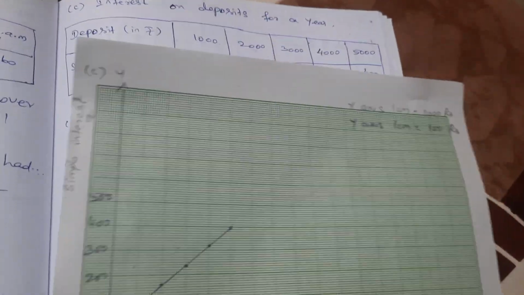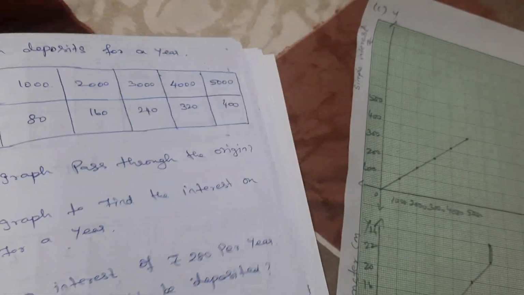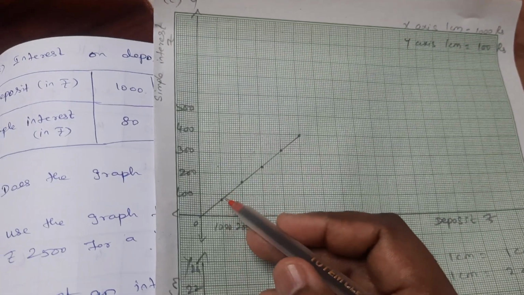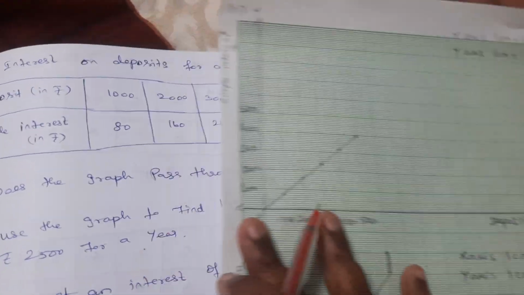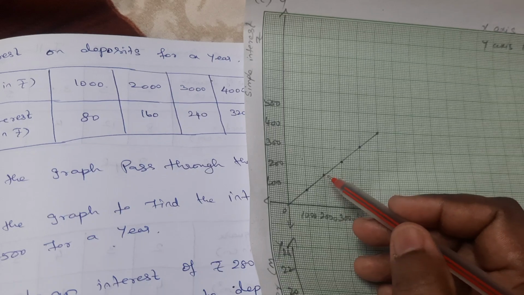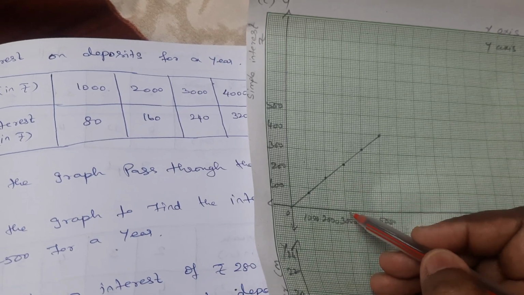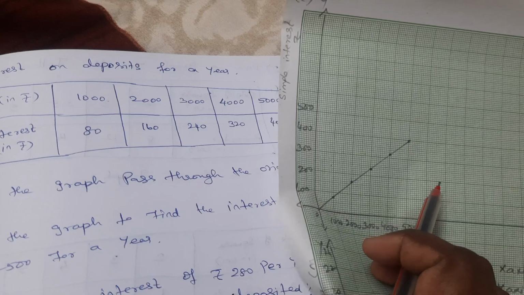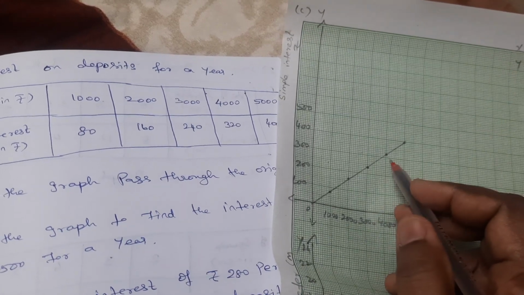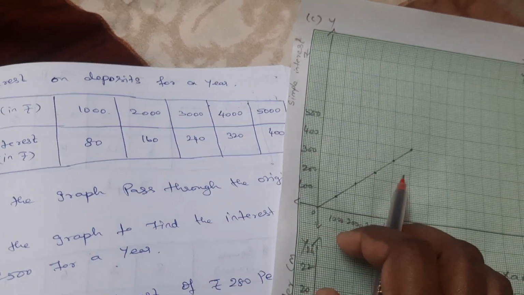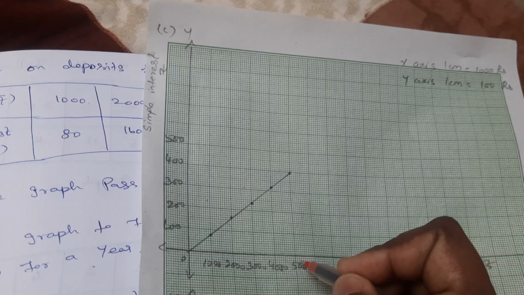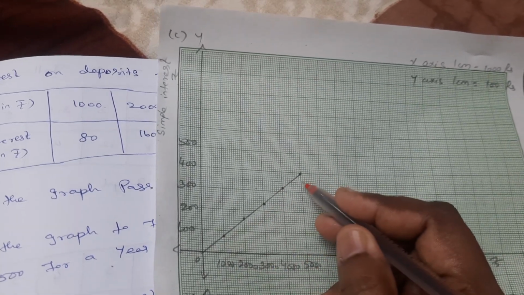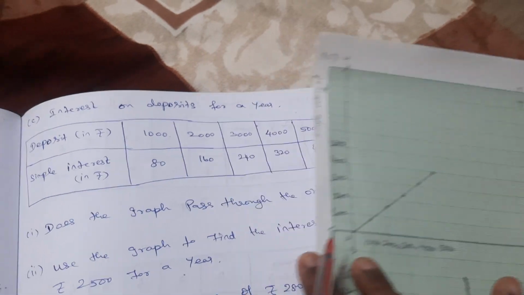The points are: first, for 1000 rupees deposit, 80. So for 1000 we mark 80, then 2000, 160, then 3000, 240, and then 4000 we take 320. And then 5000, we reach 400. So we draw a straight line. This is the graph. Now answer the questions.